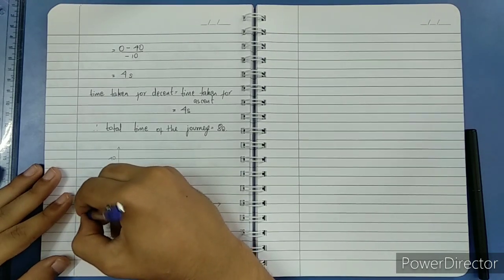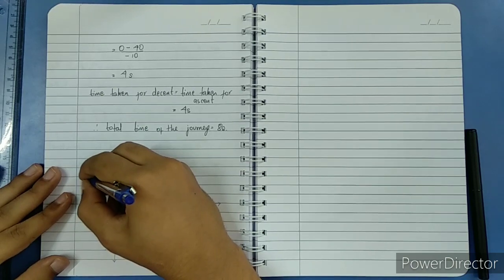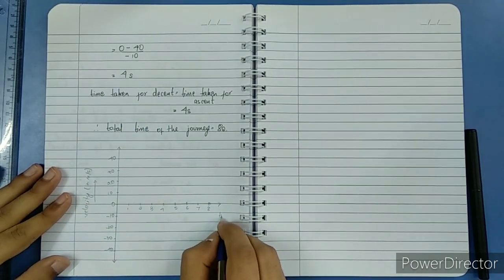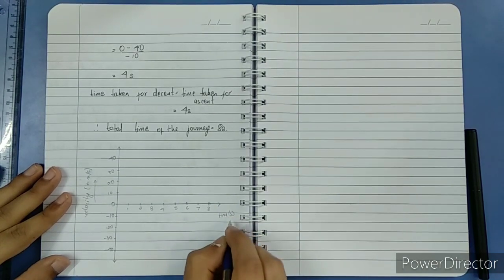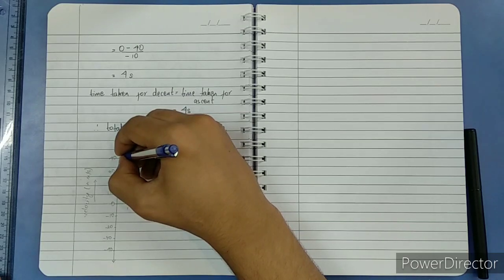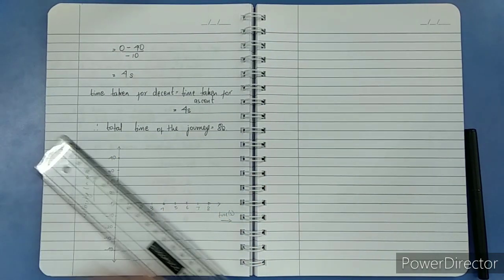Acceleration is constant. This is our velocity in meter per second, and this is our time in seconds. So it started from 40, comes to 0 in 4 seconds. So we have this straight line.